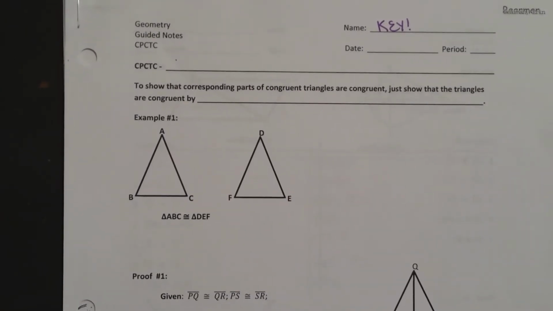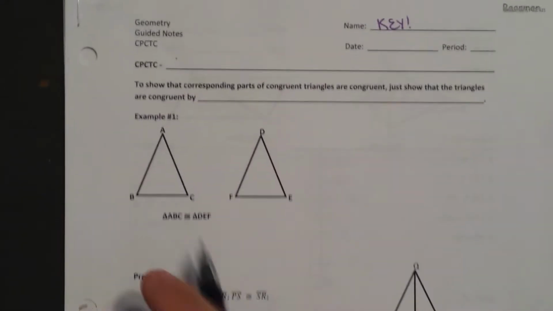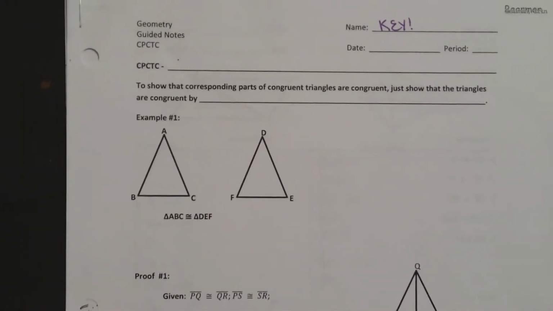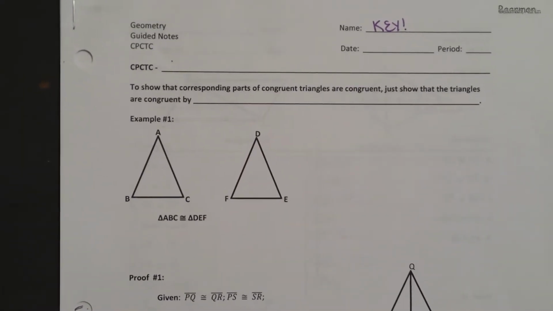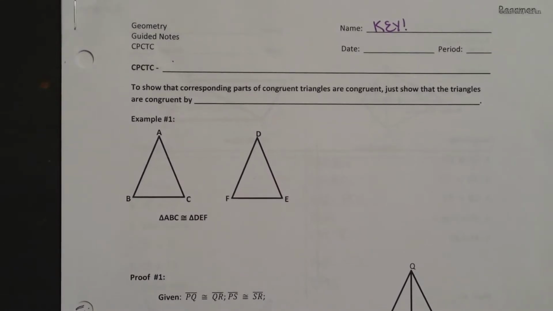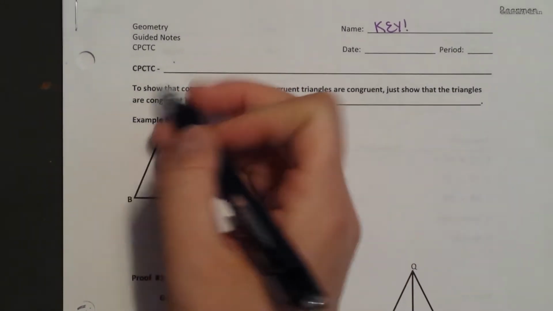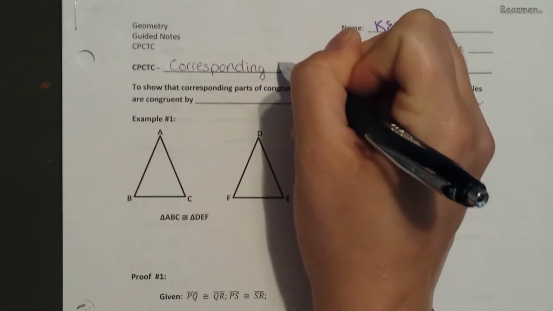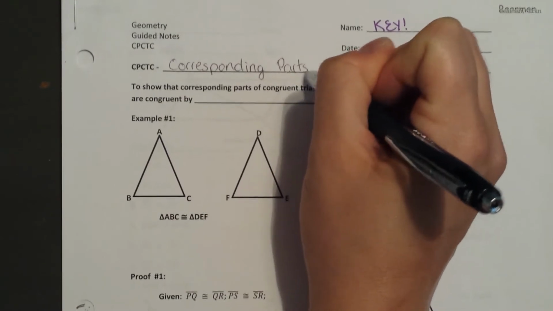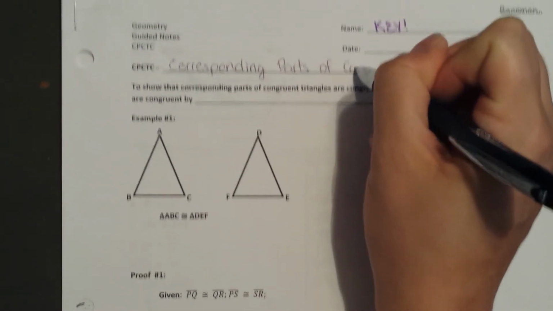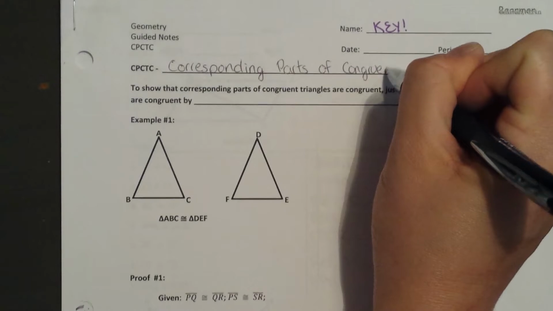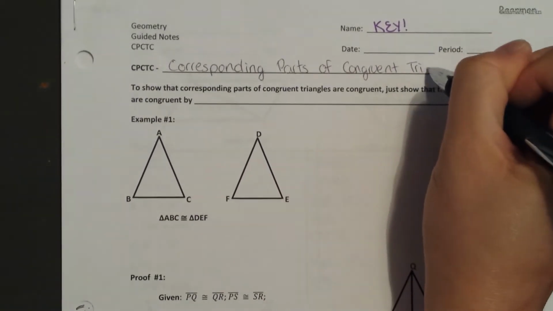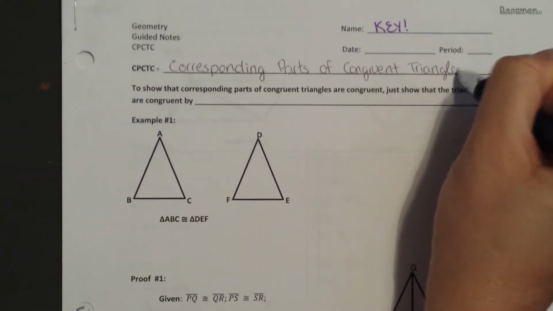Alright guys, so this lesson is going to be over CPCTC, which a lot of you were asking me about on the quiz review, and I told you don't worry about it, it's not on the quiz, we're going to do it tomorrow. So, what does it stand for? It stands for corresponding parts of congruent triangles are congruent.